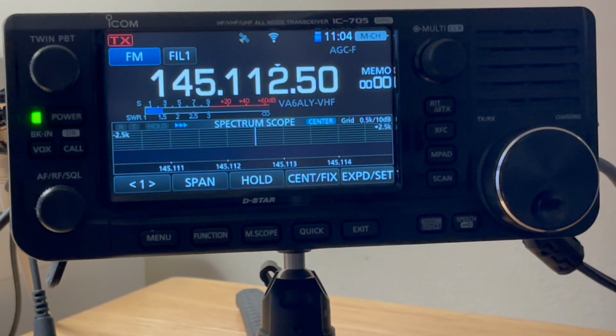Okay, I have some more information I want to share about CSV files that you use to change, modify, edit, and add memory channels to the Icom 705 in particular, though it applies to the 7300 on a smaller scale. And I'm also looking at the ID5100 in lieu of Openspot. I decided not to go for Openspot Pro.